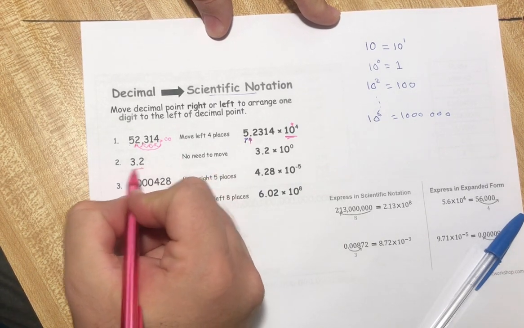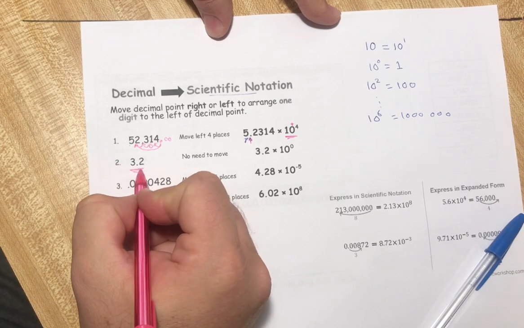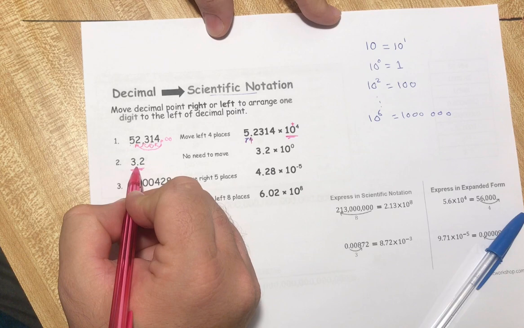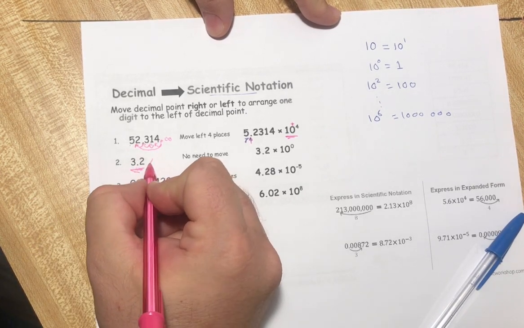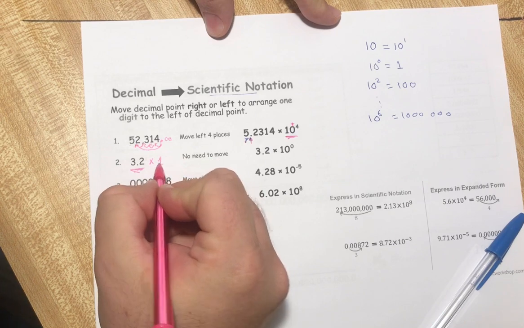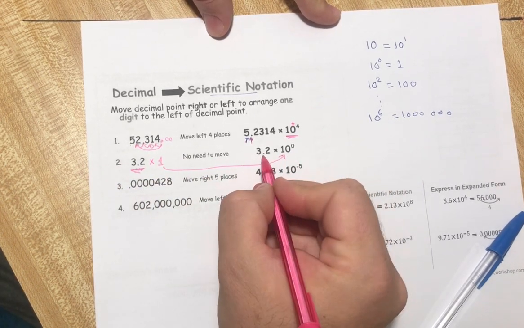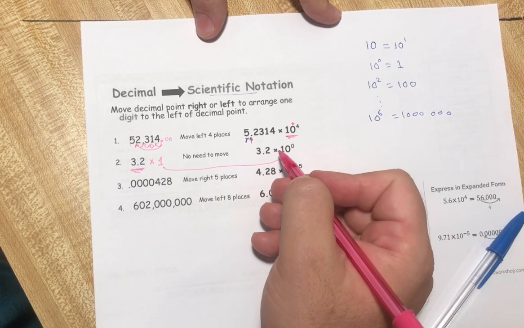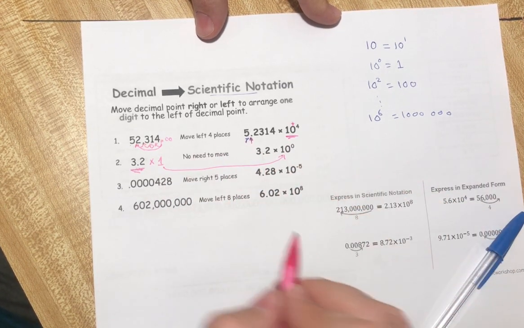Also, we have in this case the decimal number 3.2. It is ready, just one digit on the left of the decimal point. We can write it multiplied by 1, but 1 is 10 to 0, because we move the decimal point 0 steps, neither right nor left.